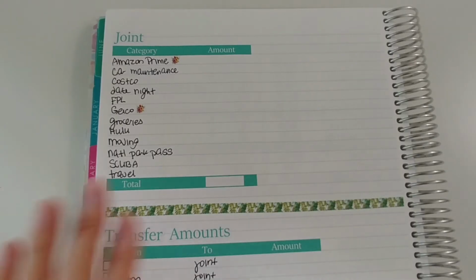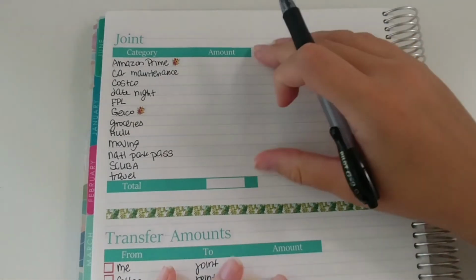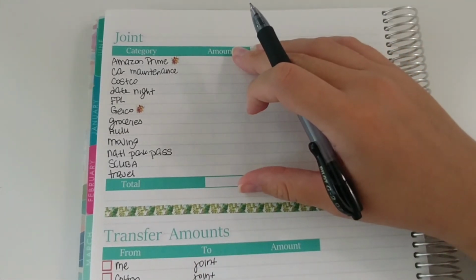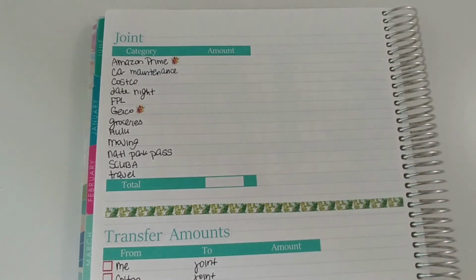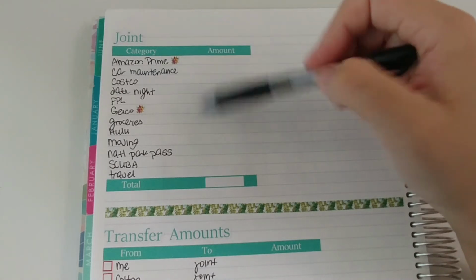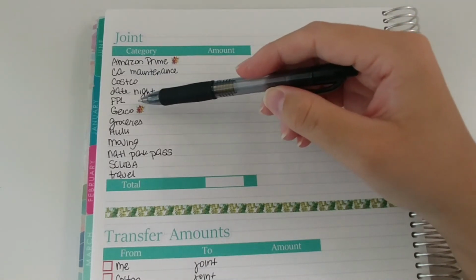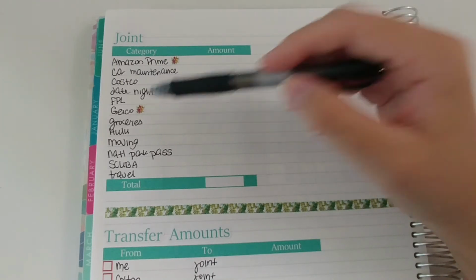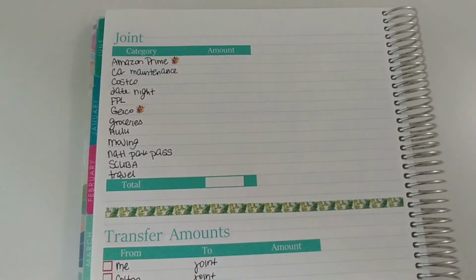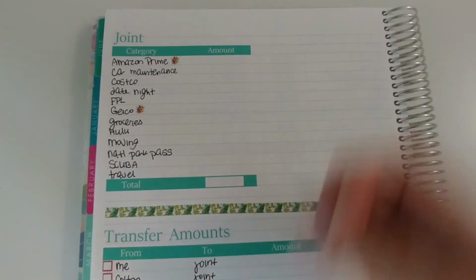This next category I have is our joint expenses. So these are just going to be my portion, what I contribute from my personal income and transfer to the joint account. And I think everything is pretty self-explanatory like before. FPL is Florida Power and Light, which is our electric bill. Geico is for renter's insurance. And then everything else makes sense. And again, these are just my portions. So if they seem a little bit small to you, it's not the total amount. It is just my amount that I need to account for in the budget.